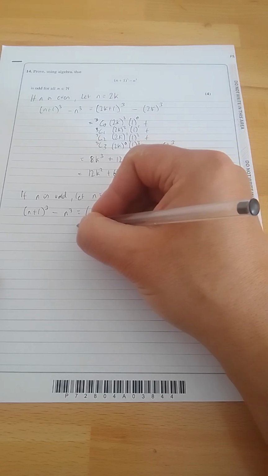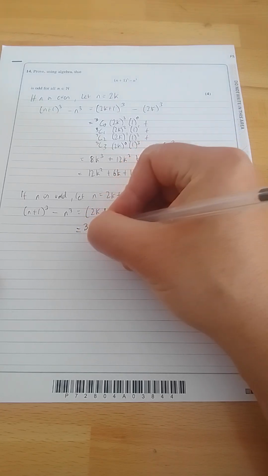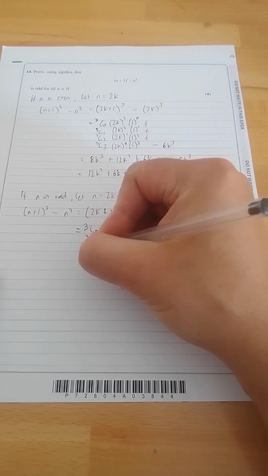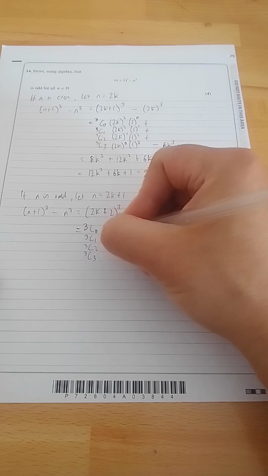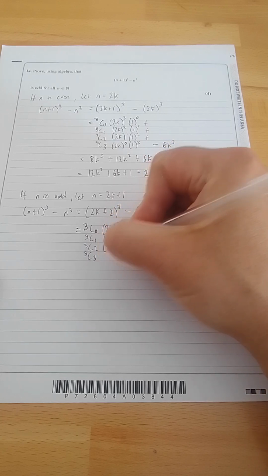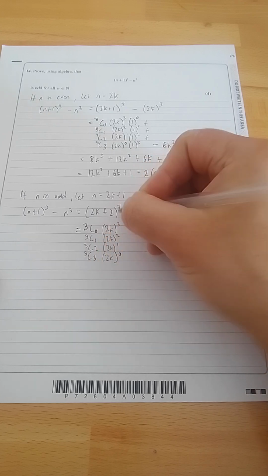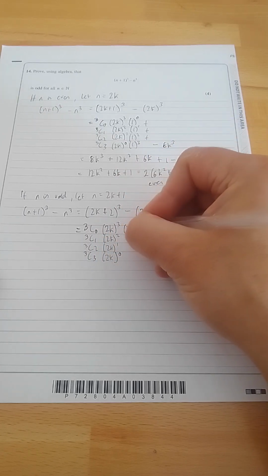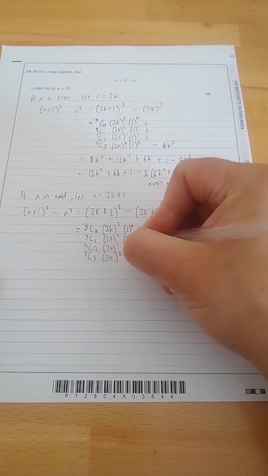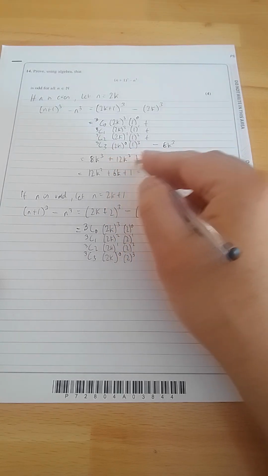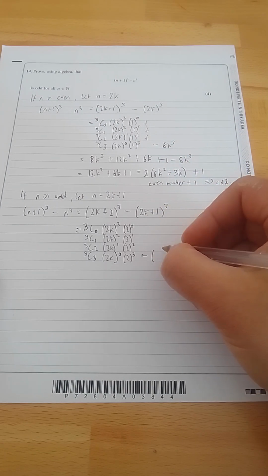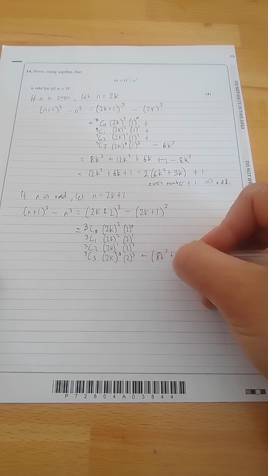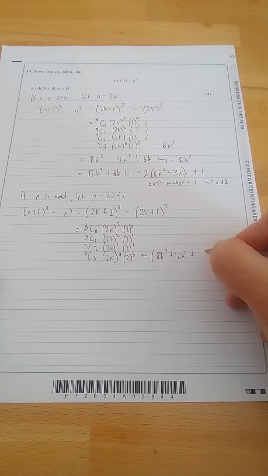So the first part here is going to be 3C0, 3C1, 3C2, 3C3, and then again we'll do decreasing powers of 2k: (2k)³, (2k)², (2k)¹, (2k)⁰. This time it'll be increasing powers of 2, so 2⁰, 2¹, 2², 2³. And we can use what we worked out before for the second part of the expansion, so minus, and then in brackets, 8k³ plus 12k² plus 6k plus 1.